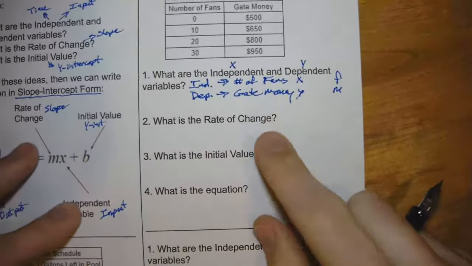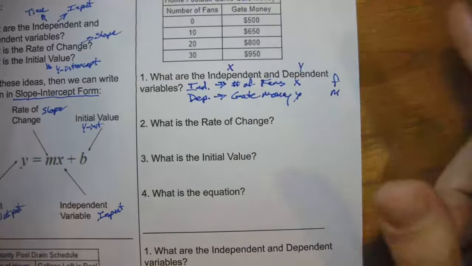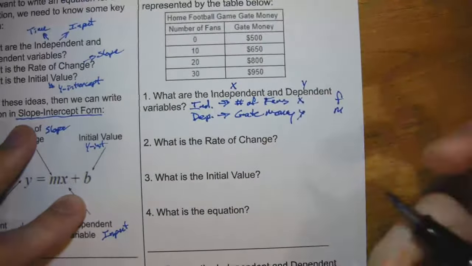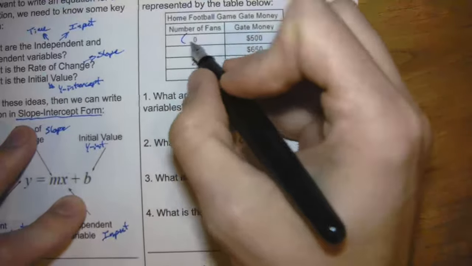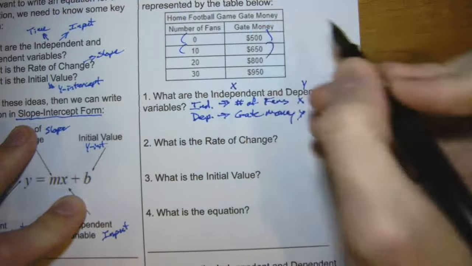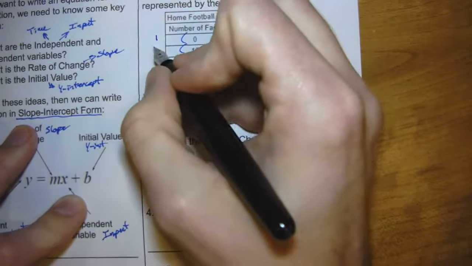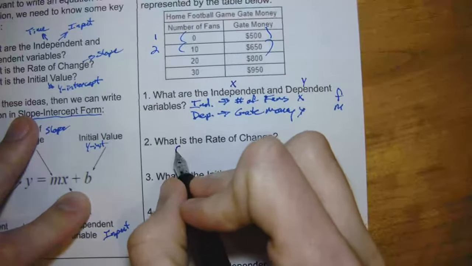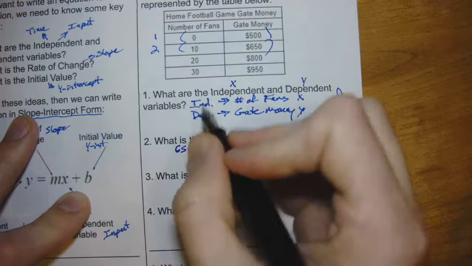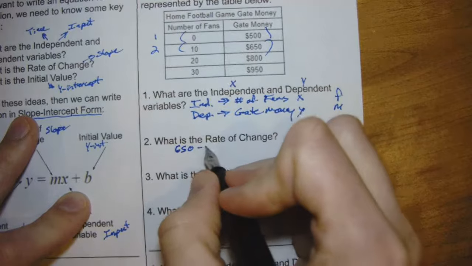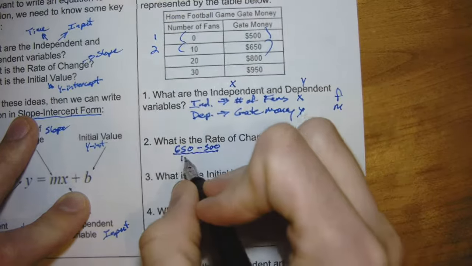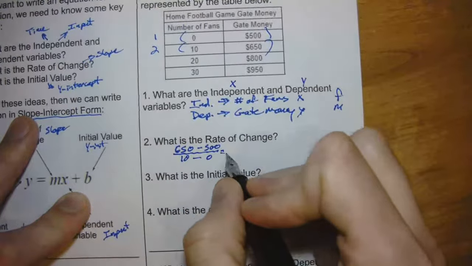First thing we need to do, we need to figure out how this situation changes. So since I don't have a graph that I can count, I'm going to have to use my slope formula. So I'm going to grab these two coordinates here, the ones up top, just because they're the smaller ones, coordinate 1, coordinate 2. So let's find slope. And by now, folks, we should be very comfortable finding slope. So 650 subtract 500 over 10 subtract 0.